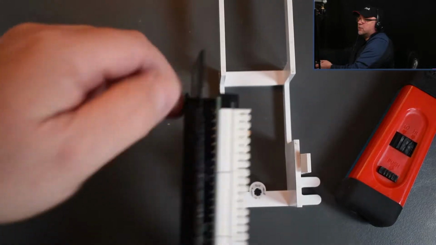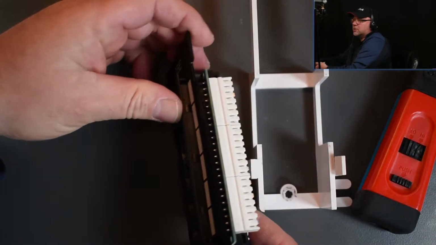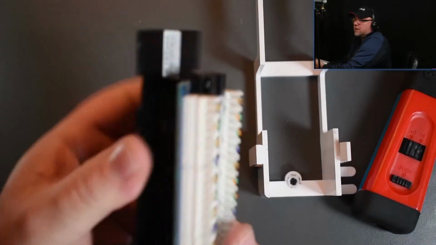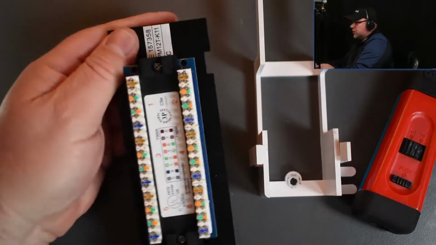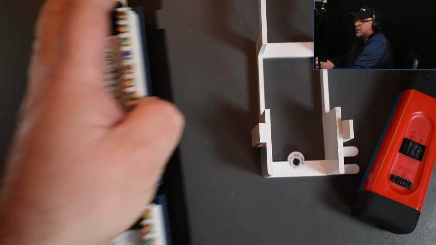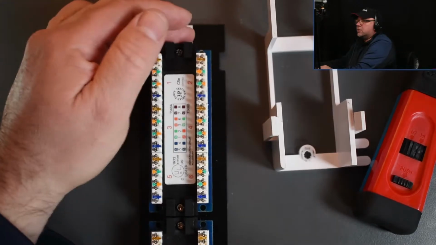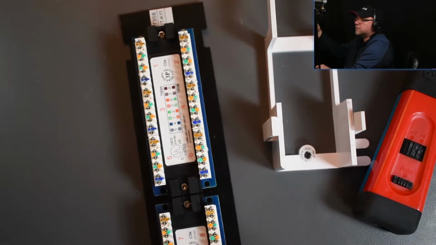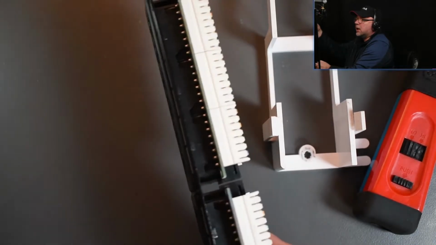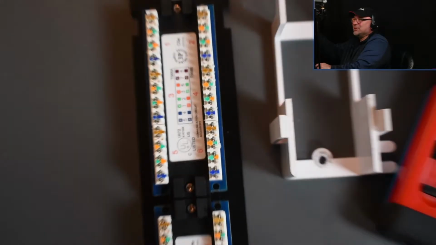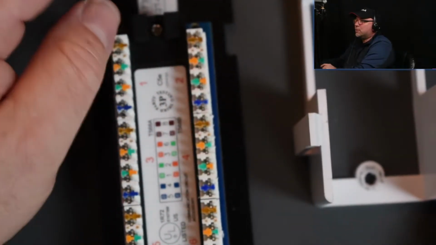Okay, so all I have to do now is snap it back into place. The best thing is just to lay it flat so you have something backing up the other side. All right, so now over on this wall-mounted patch panel, and again it is loaded, we're going to choose 4 ports.